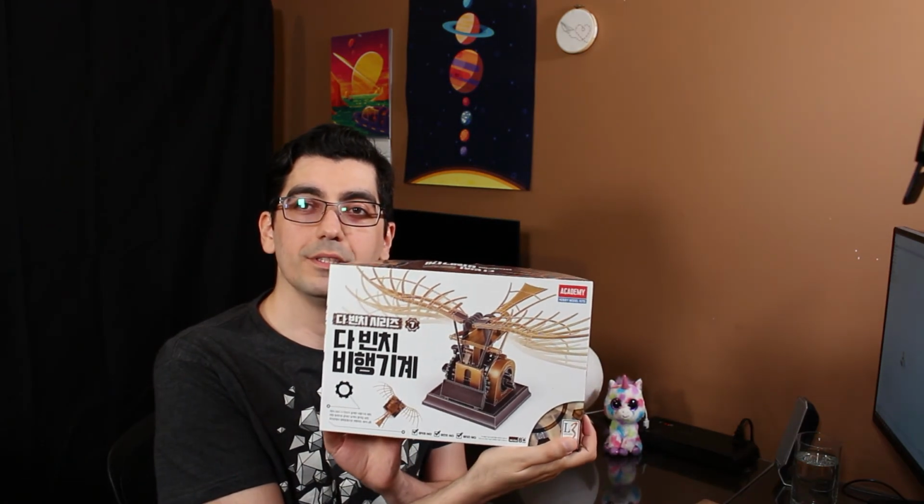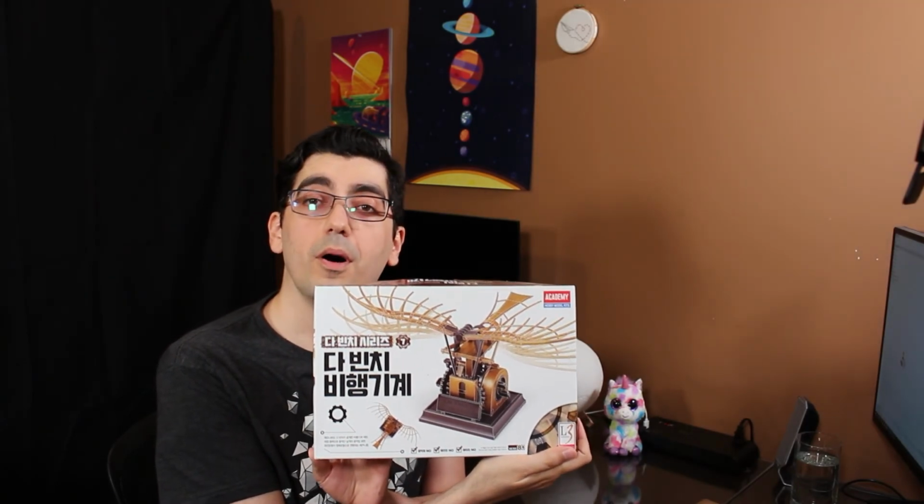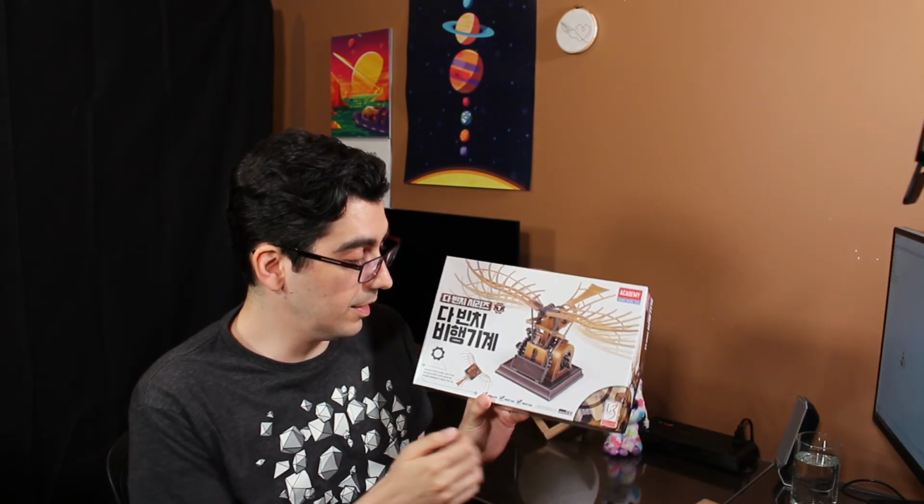Since I love flying, a lot of the gifts that I receive are kind of flying related. So I have this model of Leonardo da Vinci's flying machine that I have to build.